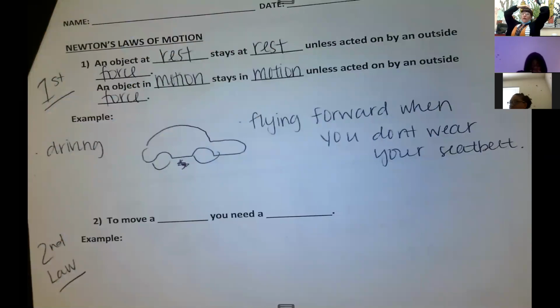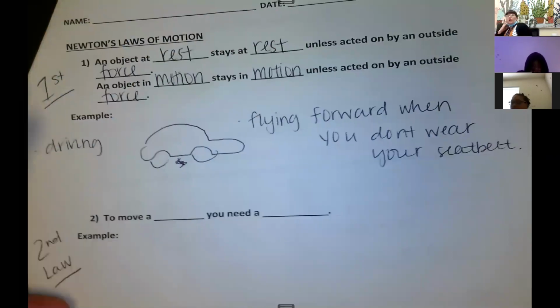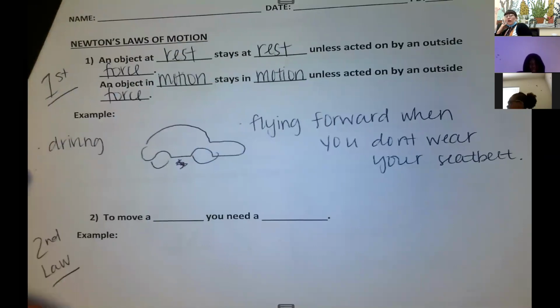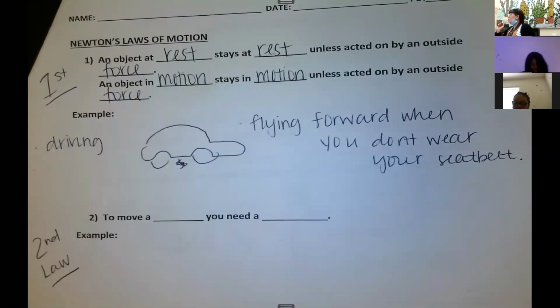Ariana has another one. Give me another example, Ariana. Kicking a soccer ball and a goalie stops it. Very good. So when you kick it, the ball's going to stay at rest, and then you apply the force to kick the ball, and then a force for air resistance in addition to the force of a human body is going to make the ball stop. Very good.